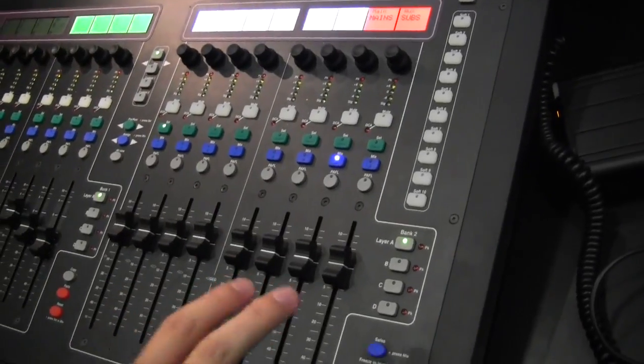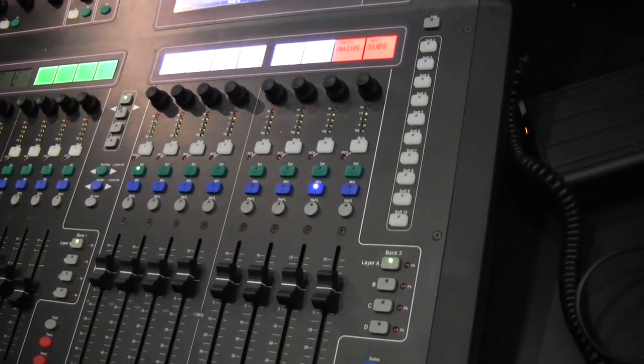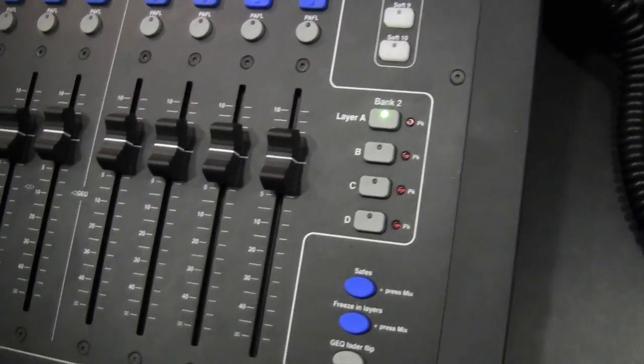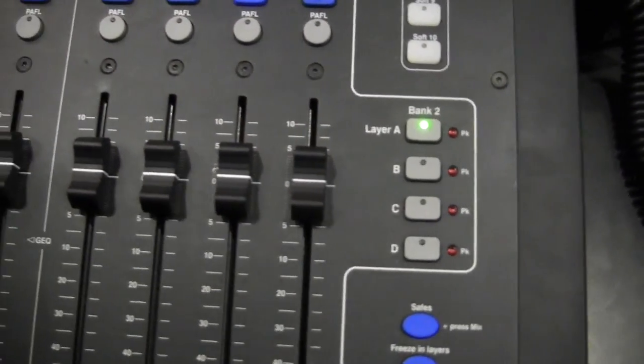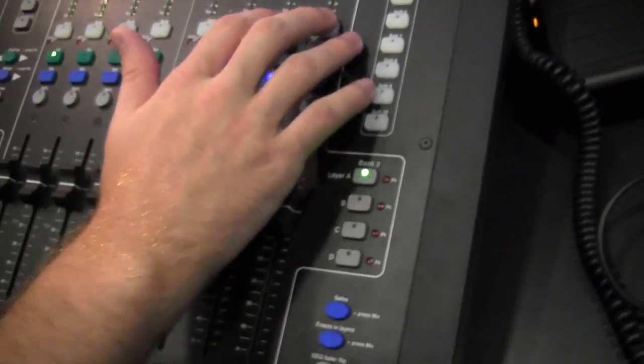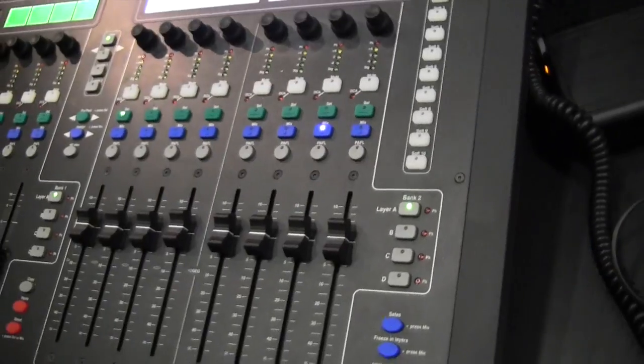Next over, we have the mains and the subs. General rule of practice, leave these at unity. Do not touch these. If you leave these at unity, go to the channel and then pull the channel down. Don't reach over here and grab them. Don't put mutes in or anything like that.